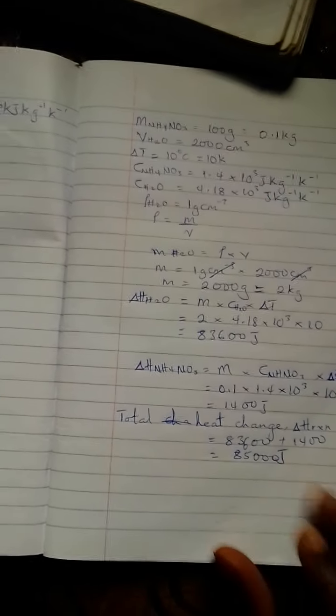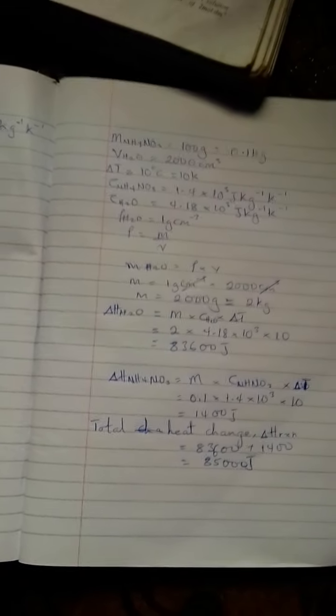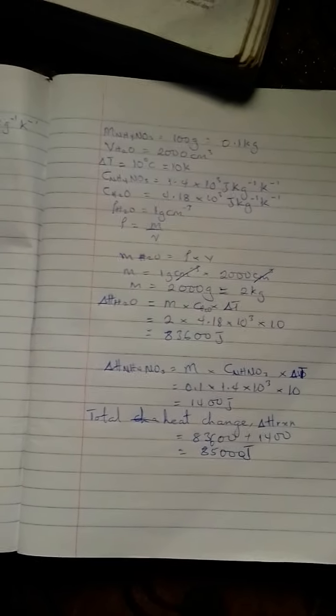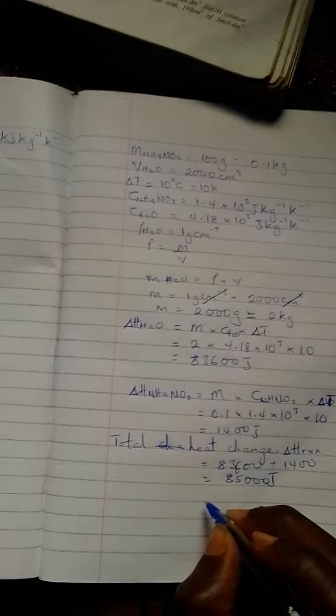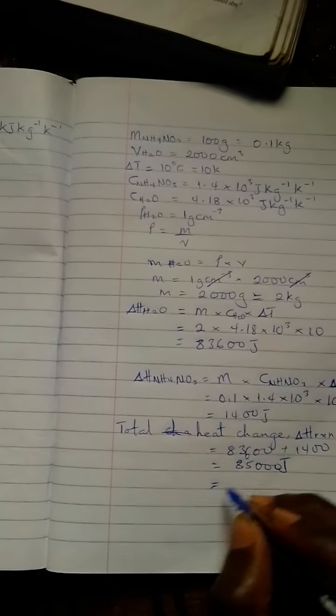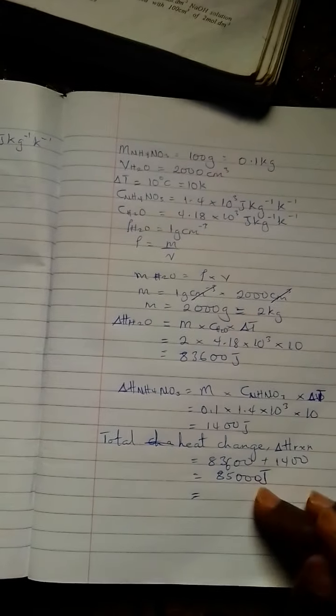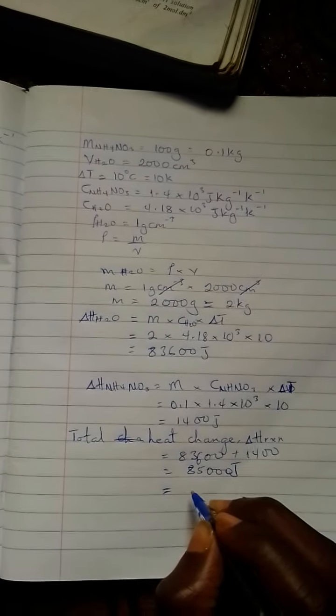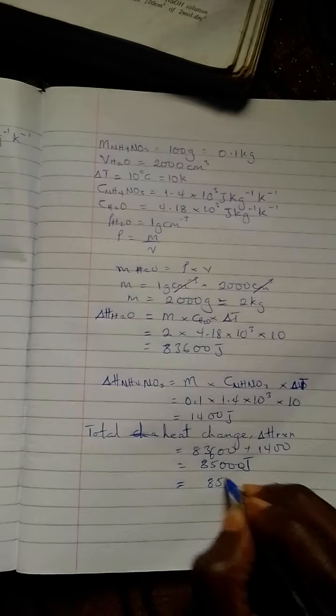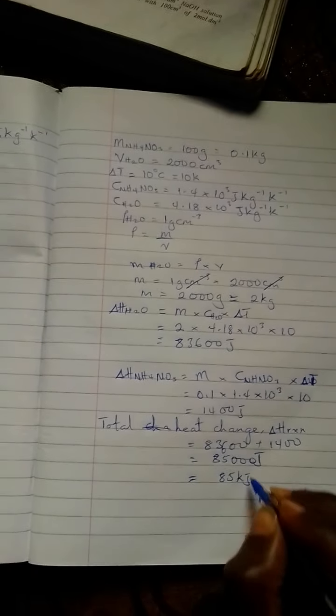This is correct. Some of you can also change it to kilojoules, it's acceptable. Changing it to kilojoules, you just divide by 1000, so we get 9.76 kilojoules.